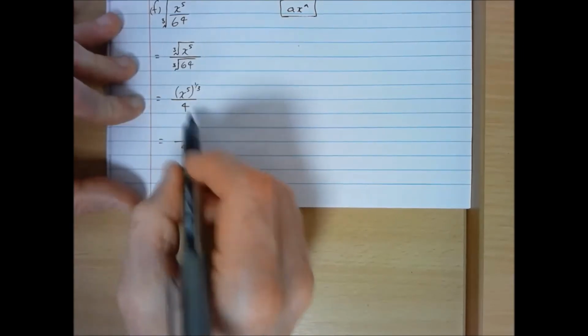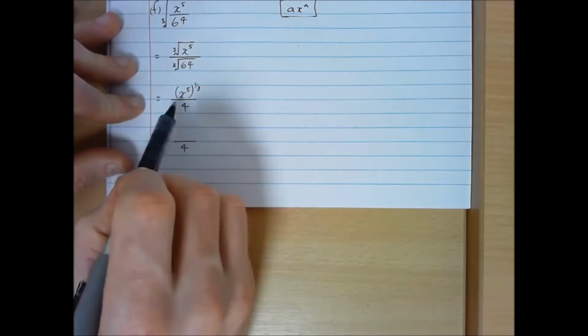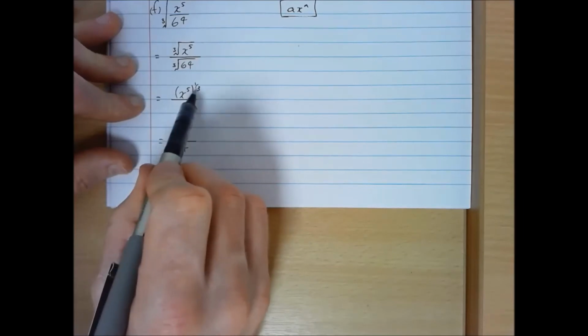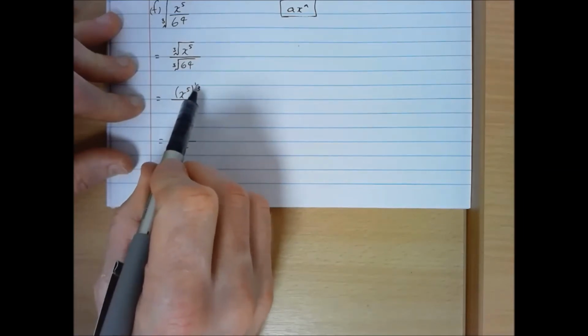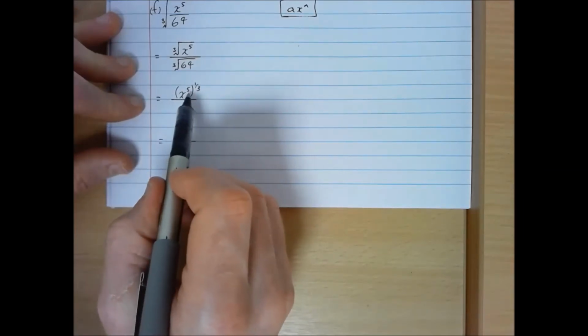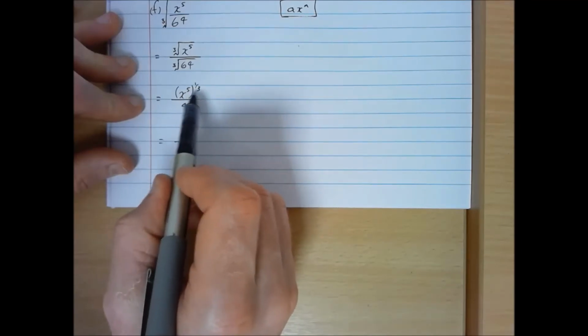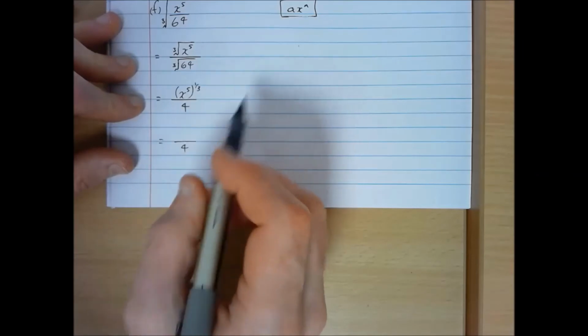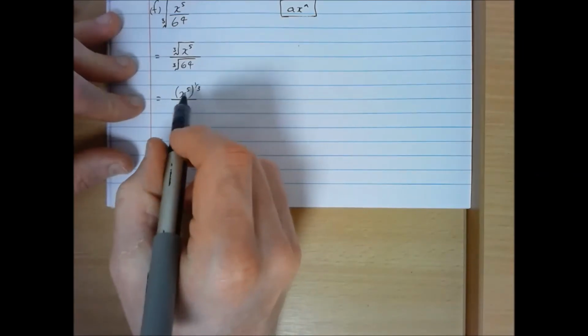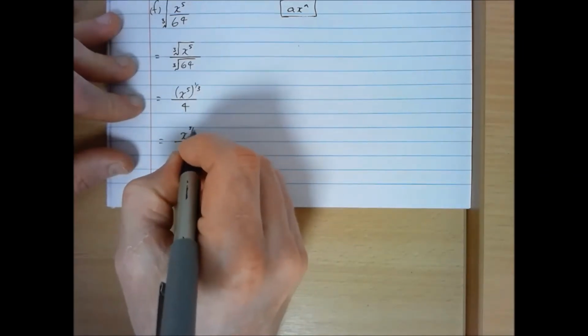So we keep the denominator of 4. In the numerator we have x to the 5 all to the power of a third, and rules of indices allow us to multiply the powers together. When we have brackets between two separate powers, we multiply the powers together. So here we have 5 times a third, which is 5 thirds.